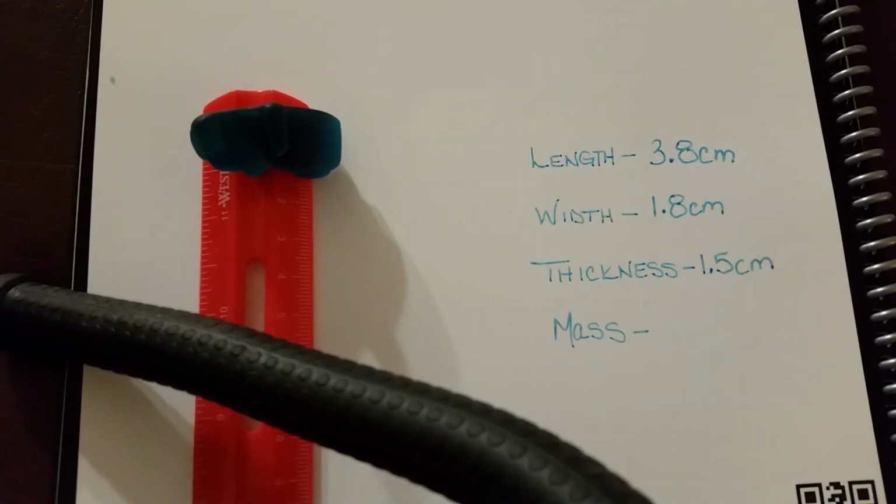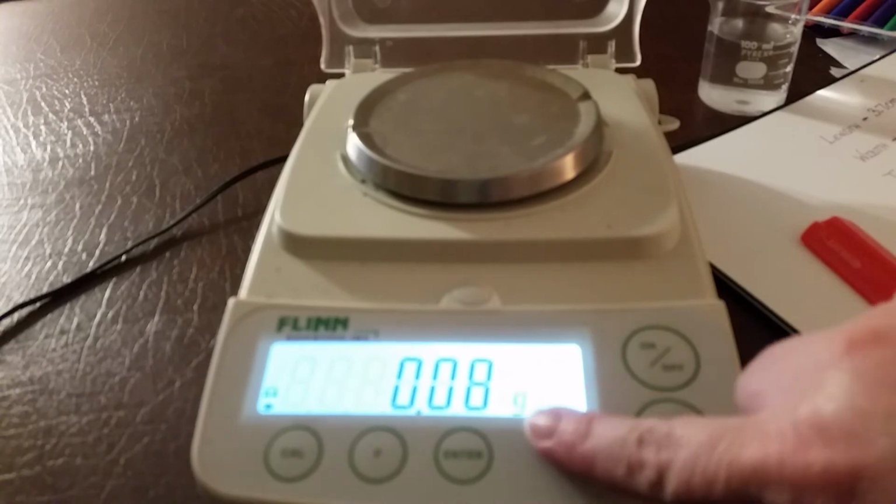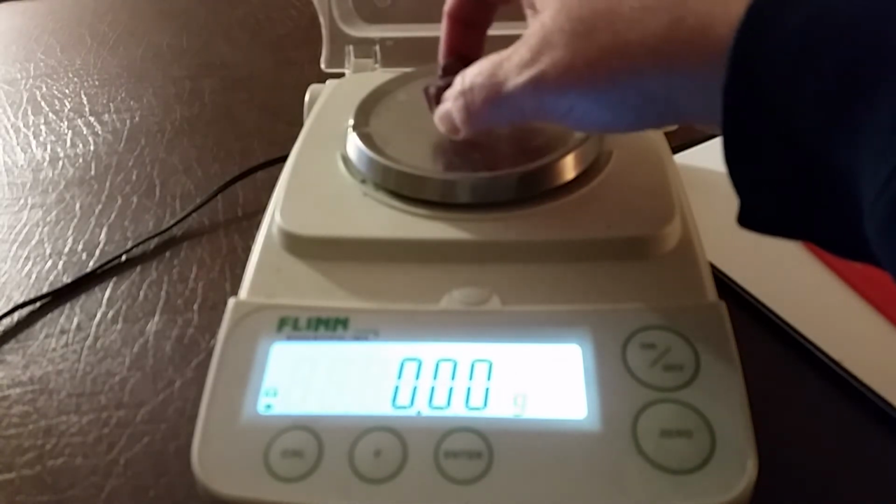All right, now I'm going to set up the balance, and we're going to get the mass of both of our gummy bears. Okay, this is a balance, and it's going to get us our mass. As you can see here, the unit is grams. That's the unit for mass. And the first thing you do when you use a balance is you zero it, so it says 0. The first bear we're going to weigh is the purple bear.